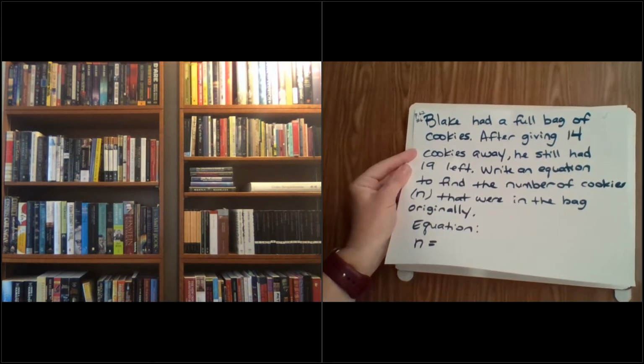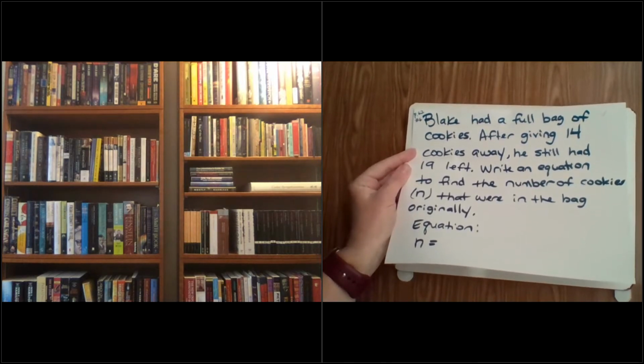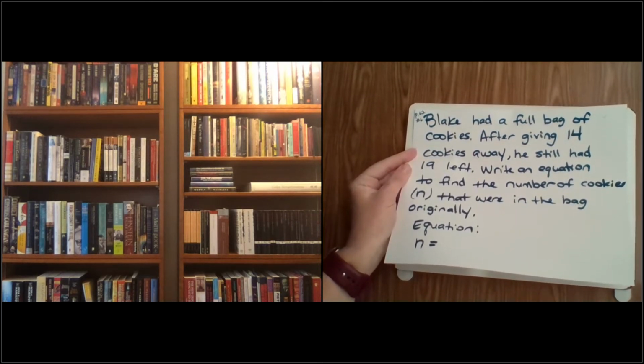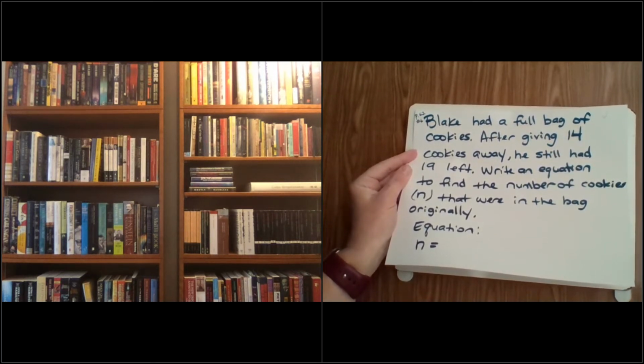After giving 14 cookies away, he still had 19 left. Write an equation to find the number of cookies, N, that were in the bag originally. They want you to write the equation and solve for N. So they've already decided that the letter variable we're going to use is N, and that's going to represent the number of cookies.